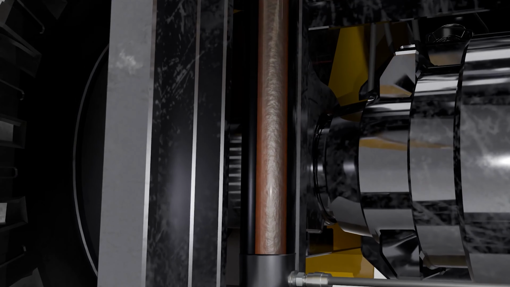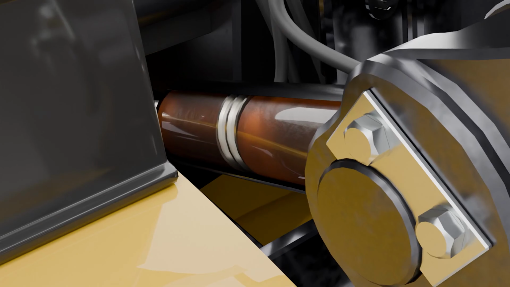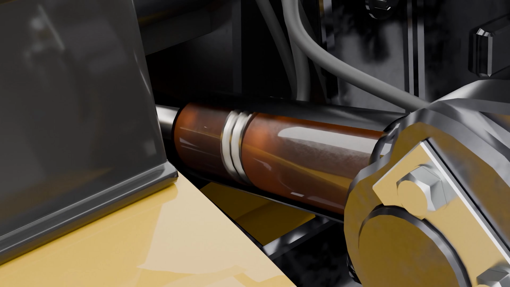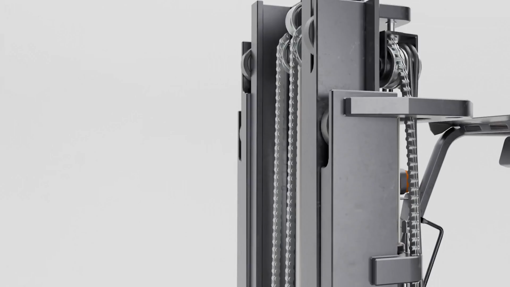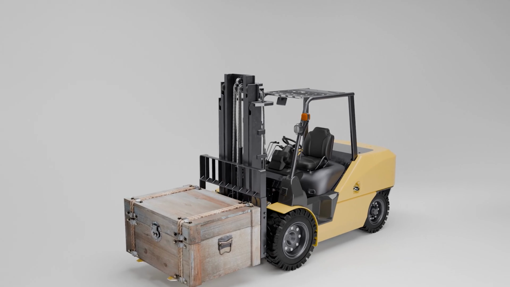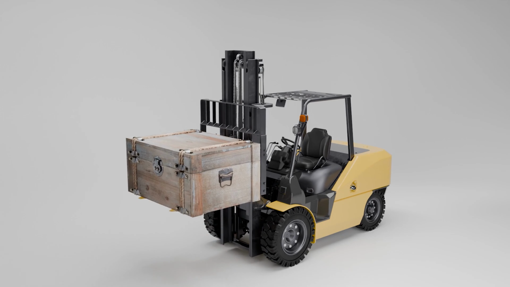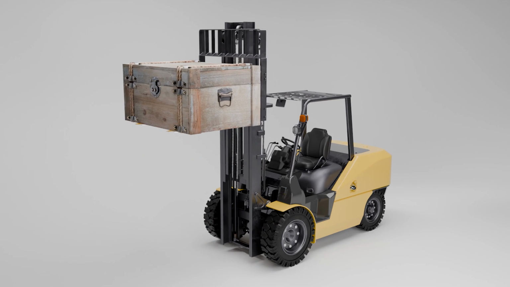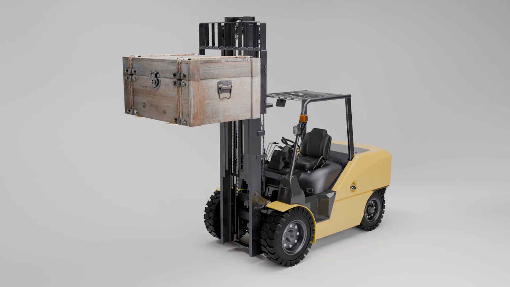At the same time, the control valve sends a portion of that flow to the tilt cylinders. They won't move quite as fast as they would on their own, but they stay smooth and responsive. No jerking, no sudden drops. This is why operators can raise a pallet and tilt it back at the same time without the truck feeling unstable. The hydraulics balance both motions, so the mast stays controlled and the load stays steady.